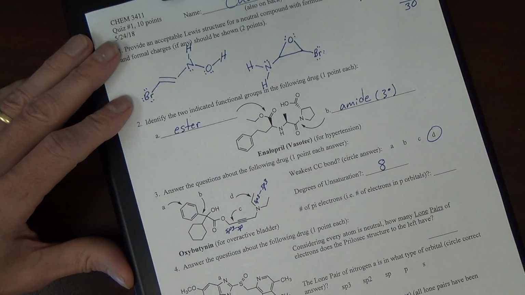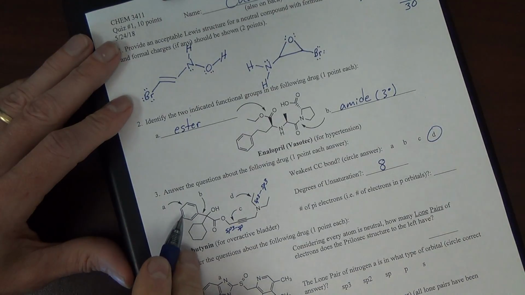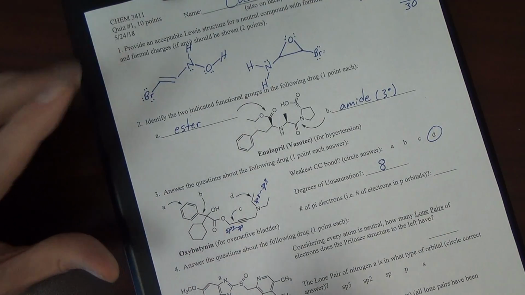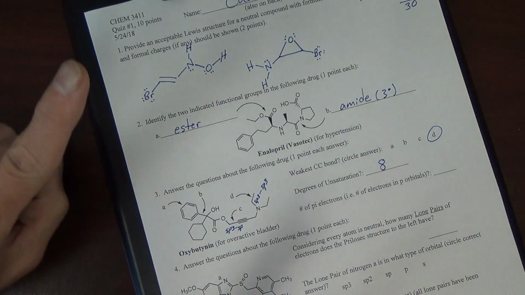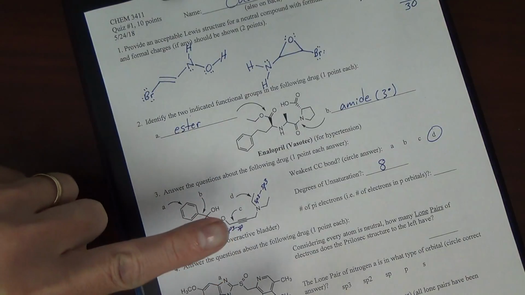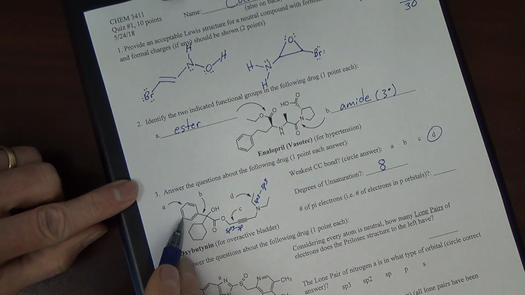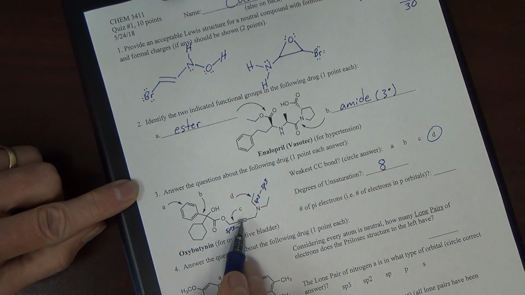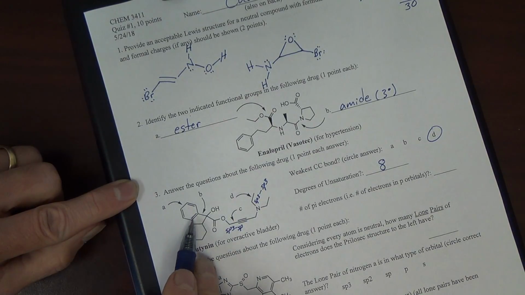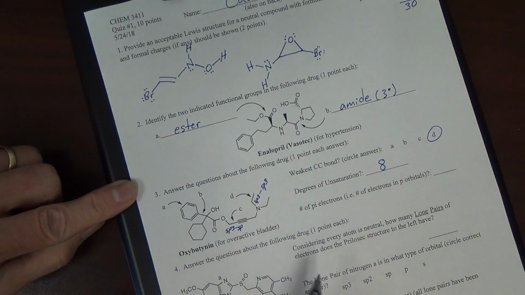Number of pi electrons, that is electrons in p orbitals. Well, each pi bond is a 2-electron covalent bond. It's 1 electron from each, 1 electron in the p orbital, 1 electron in the p orbital overlapping to make a pi bond. So a bond is a 2-electron covalent bond by overlap of certain orbitals. 2 electrons, 2 electrons, 2 electrons, 2, 4, 6, 8, 10, 12. So the 6 pi bonds, that's 12 electrons.